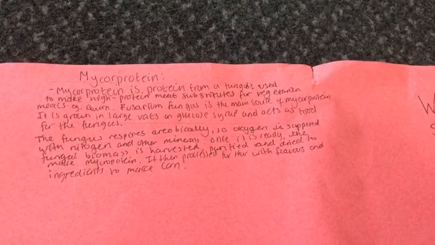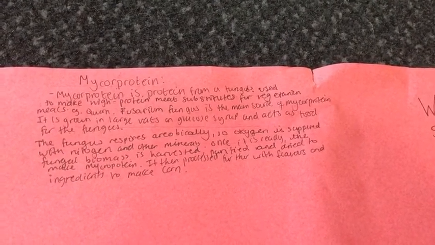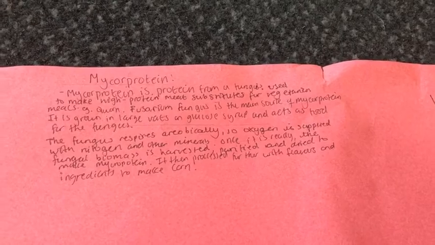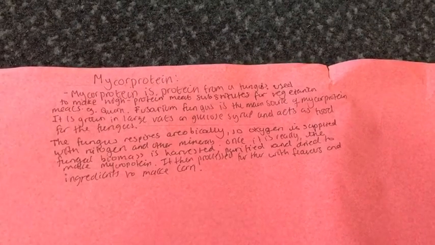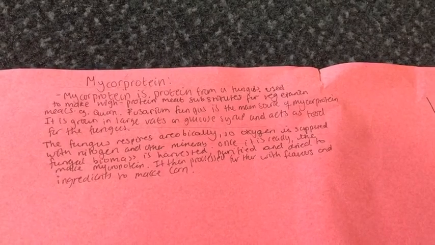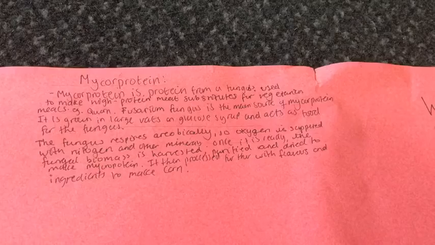Mycoprotein. Mycoprotein is protein from a fungus used to make high-protein meat substitutes for vegetarian meals, for example Quorn. Fusarium fungus is the main source of mycoprotein. It is grown in large vats in glucose syrup, which acts as food for the fungus.